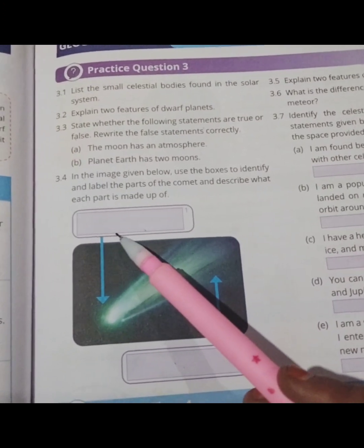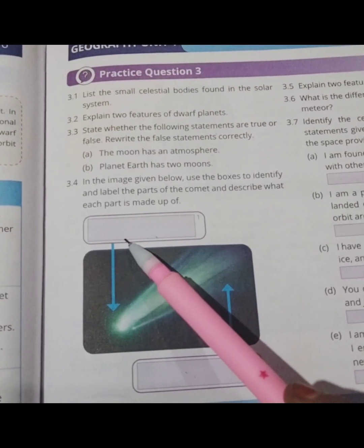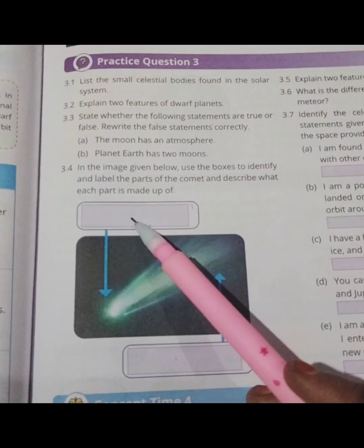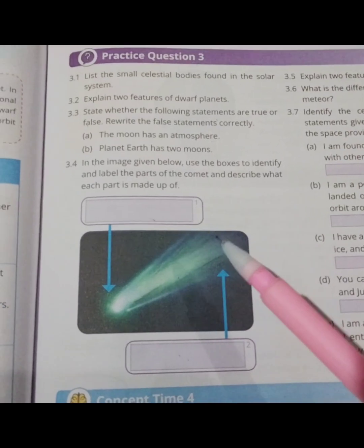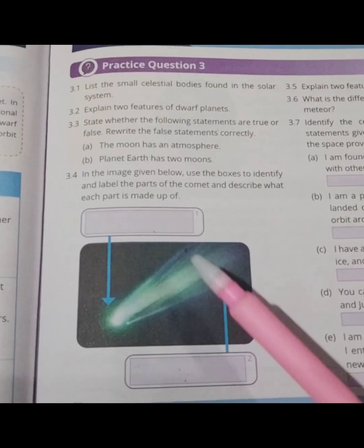So this is which part? Nice. It is a head. Okay. So you have to write carefully and also write neatly. And this is a tail. Head and tail.